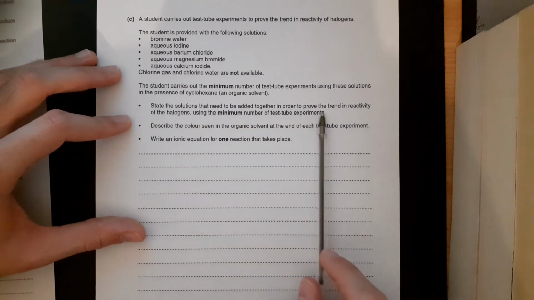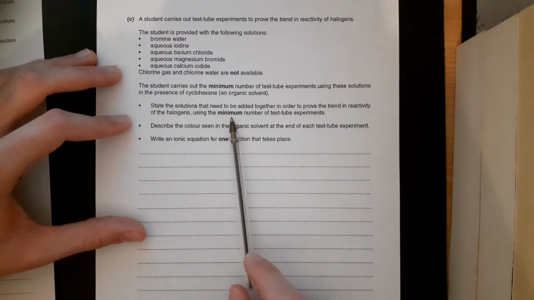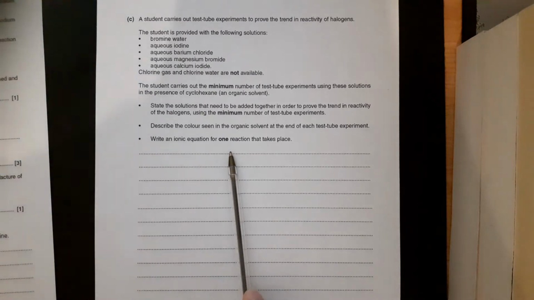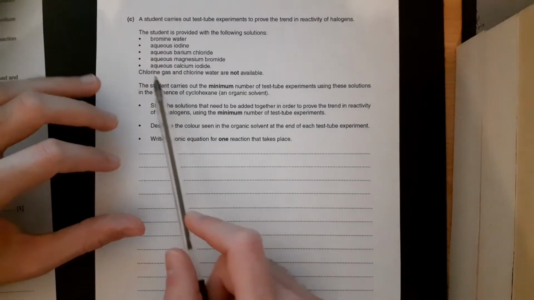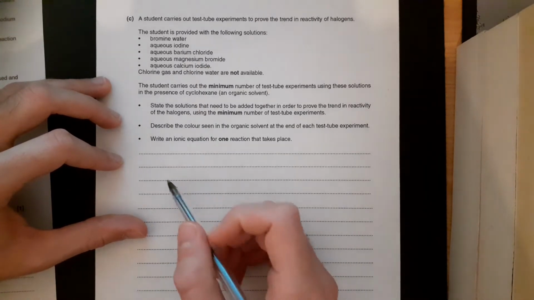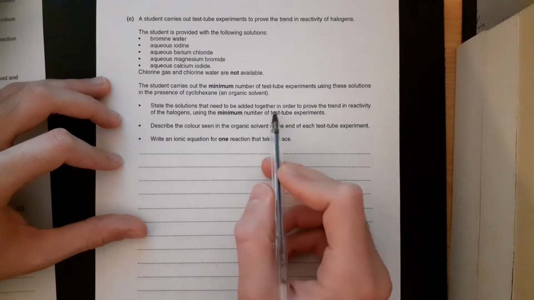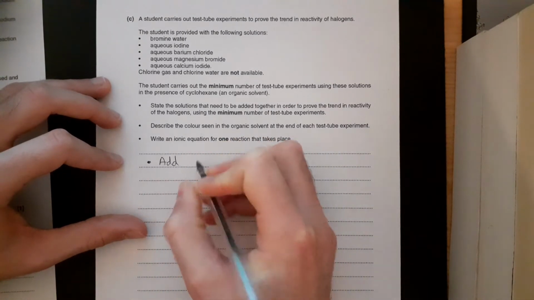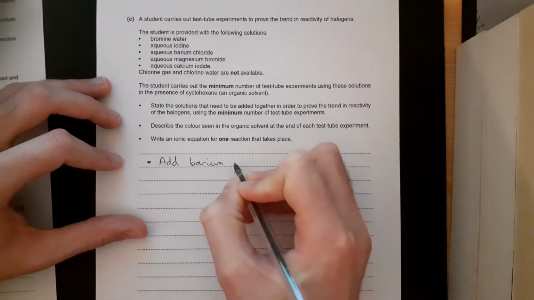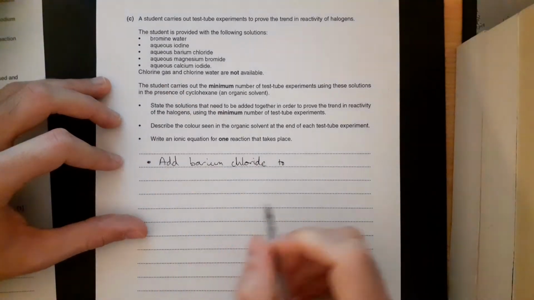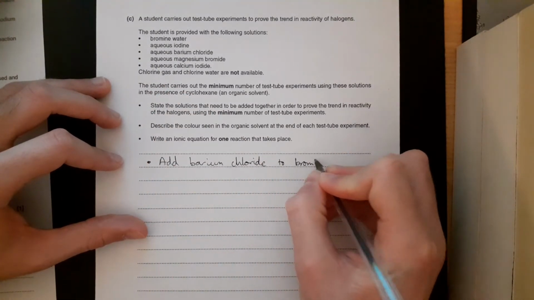State the solutions that need to be added together in order to prove the trend in reactivity using the minimum number of experiments. So we want to do as little as we can here. Describe the colours seen and write an ionic equation. Okay, right, so if we don't have access to chlorine or chlorine water, we're going to have to use the barium chloride. So the first thing we can do is add barium chloride to bromine water. Okay, we can do that reaction.